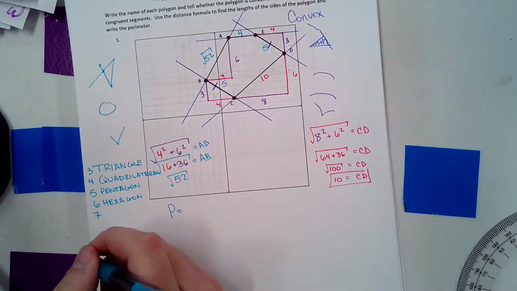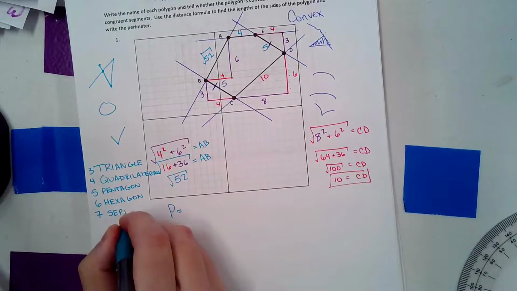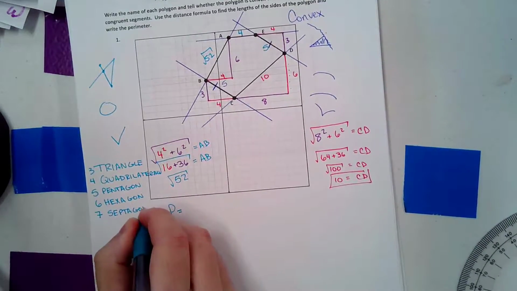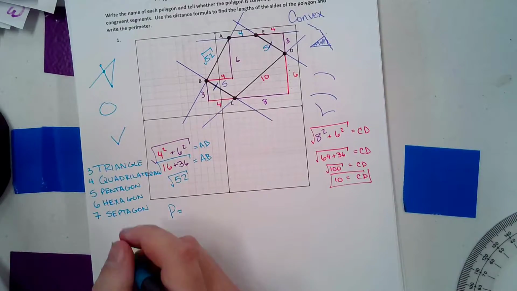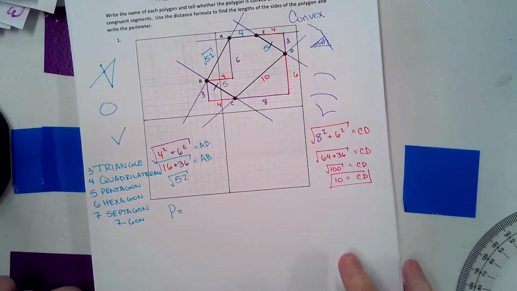Anyone know 7? The guess is septagon, right? That's what I would call it. Either that or a 7-gon. That's the cheater way, right? You just say the number.